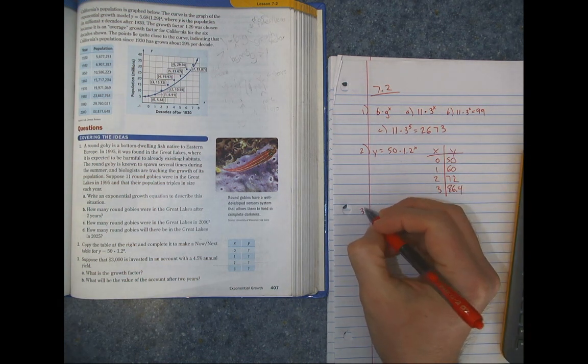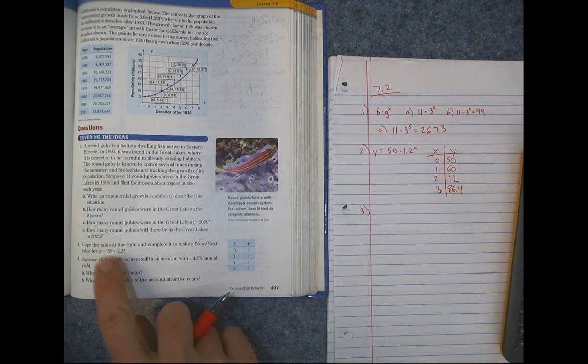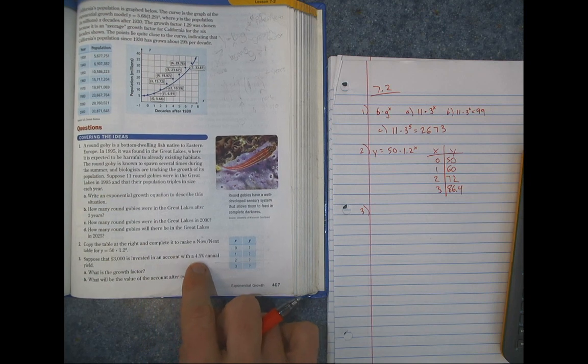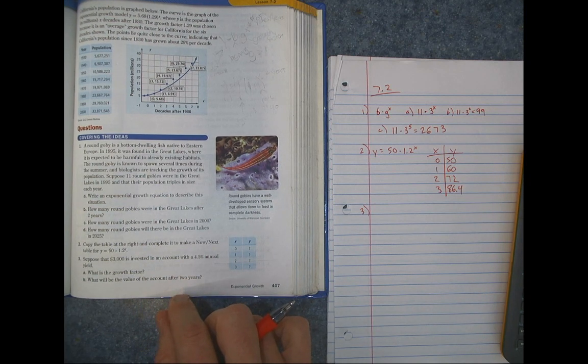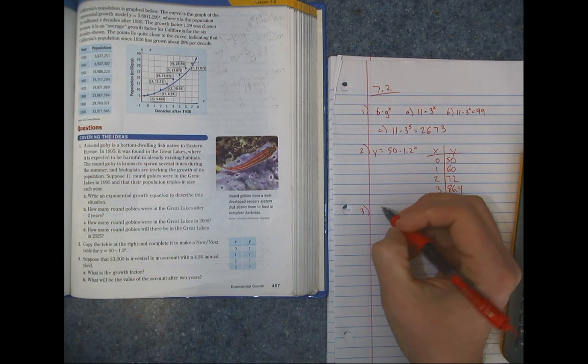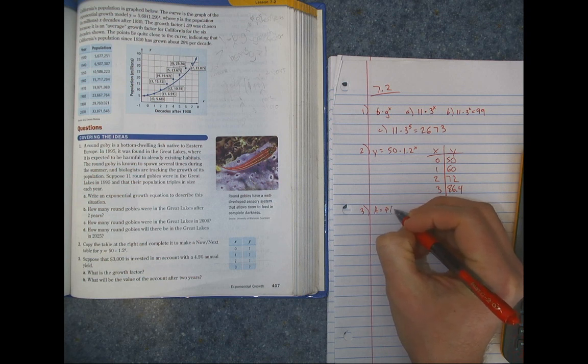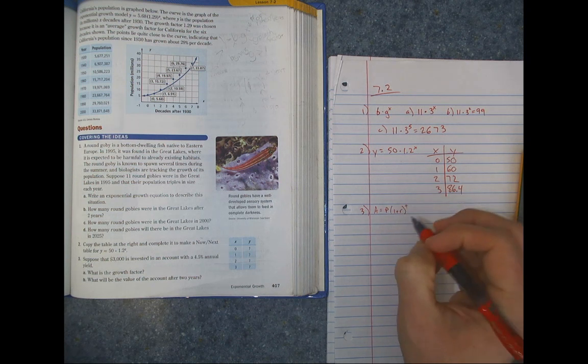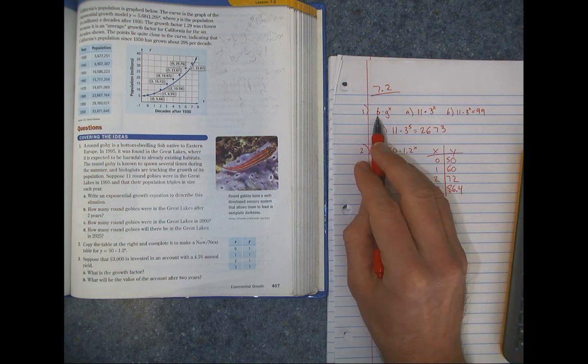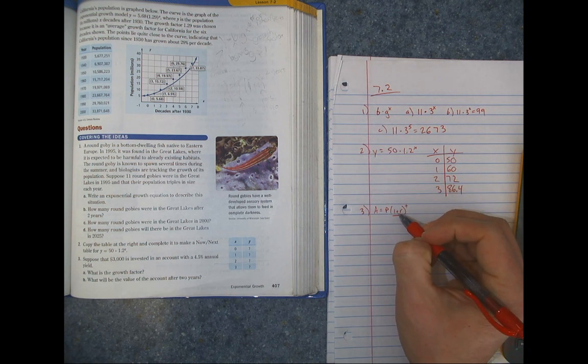Question 3. $3,000 is invested. 4.5% is the annual yield, which is our growth factor. Okay, the new growth factor now, if you think about the equation that we were using in 7.1, principal times 1 plus the rate raised to the time. This is the growth factor in here. Principal is what we're beginning with. Then this is the growth factor raised to time. So because the money is growing, you're going to have over 100%, and that's what the 1 is.